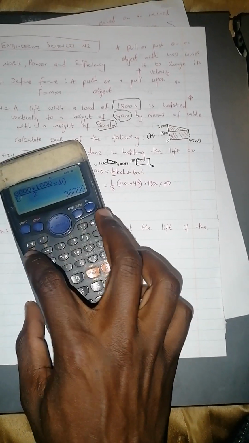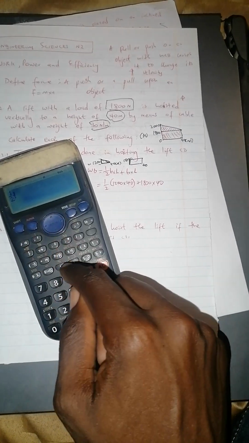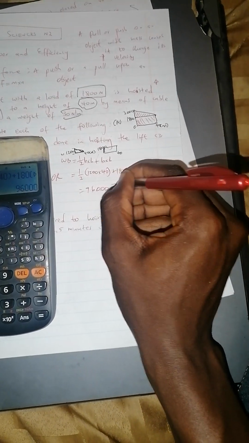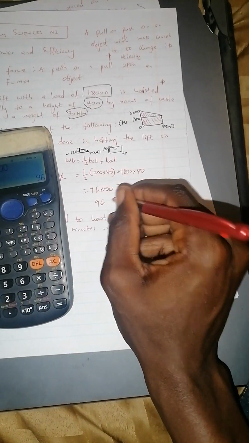So our answer will be 1.2 multiplied by 1200 by 40 plus 1800 by 40. Our answer will be 96,000 joules. We can say division of 1000 will be 96 kilojoules. This is our answer, the same. Either we pick this one or pick this one.